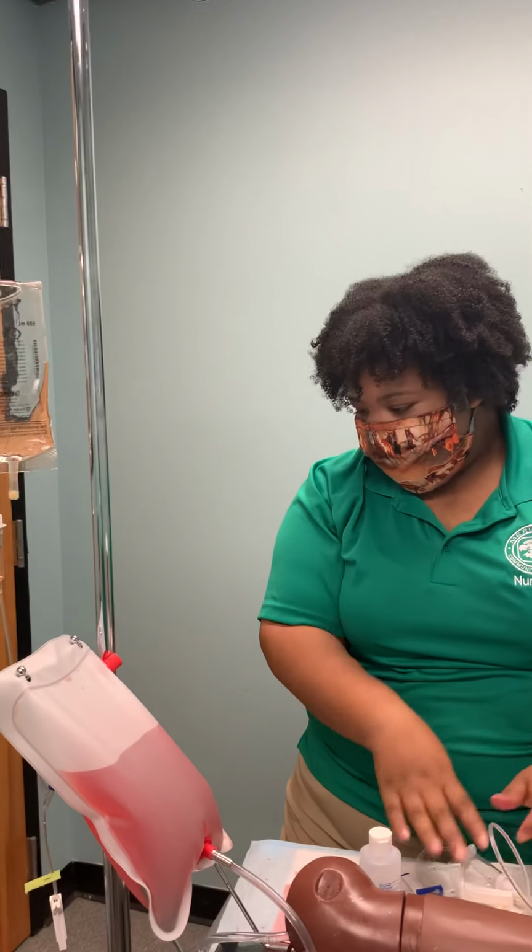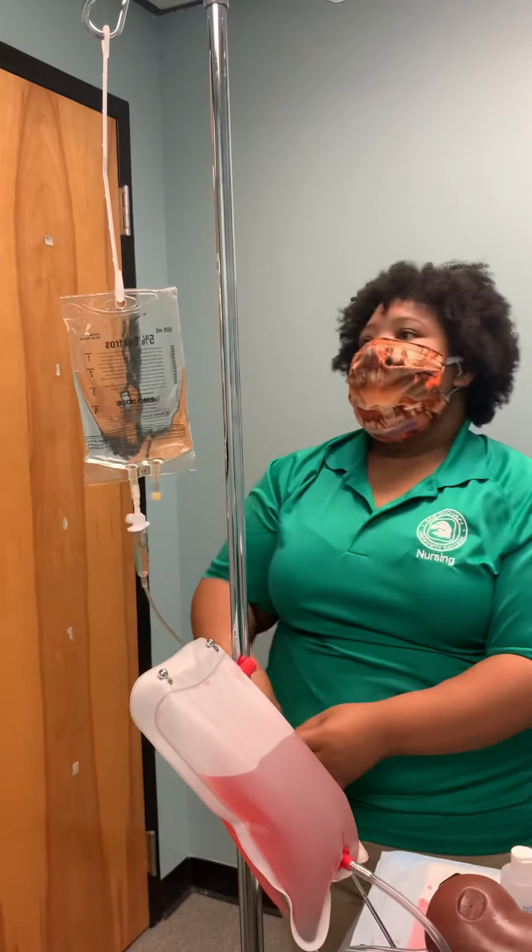And I would discard it in the proper location, and I'm going to put my primary tubing back up to where it's supposed to be. And whatever it was running at previously, that's where I'm going to put it.